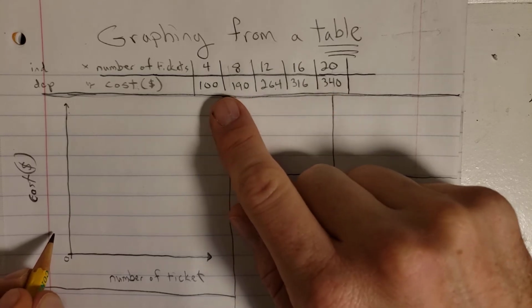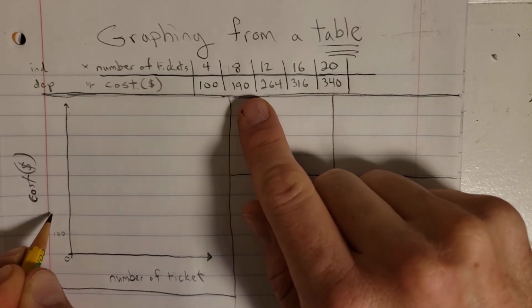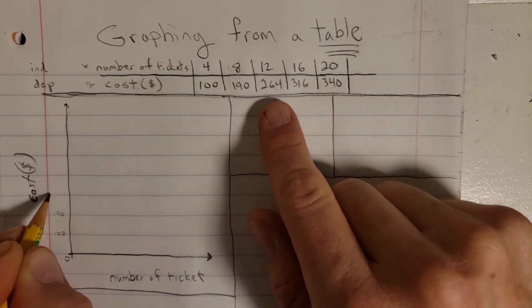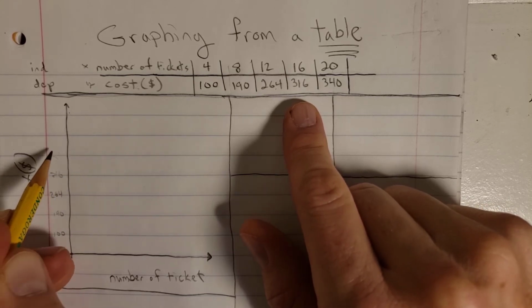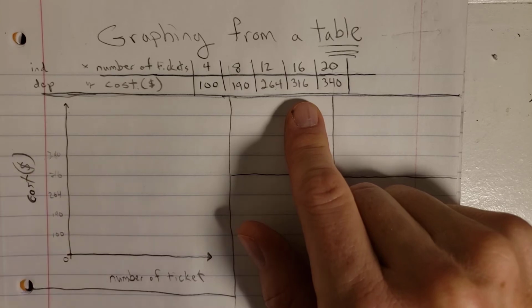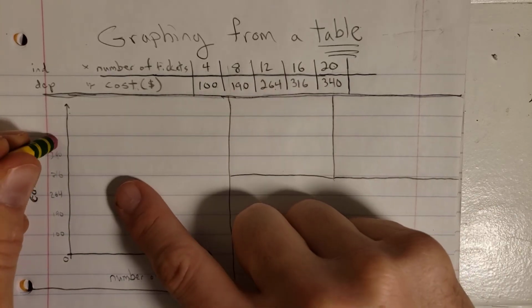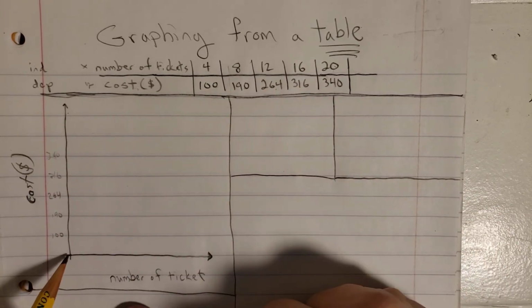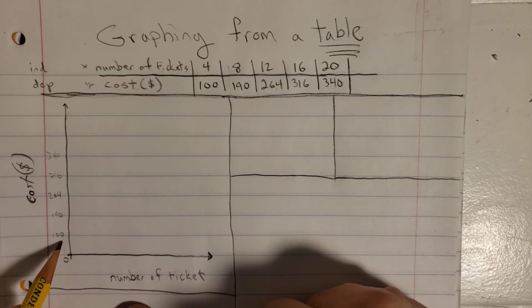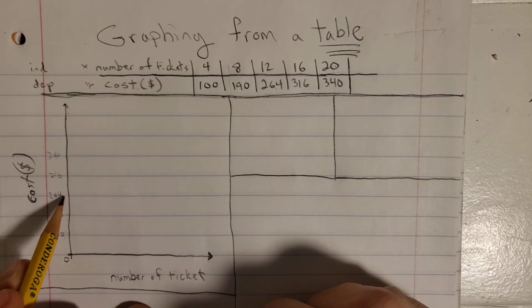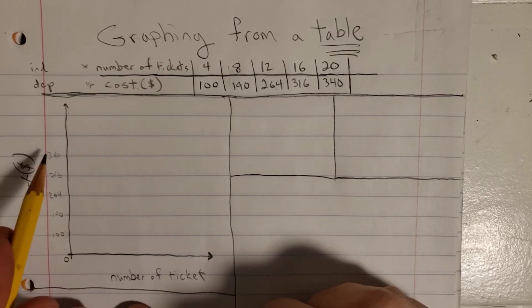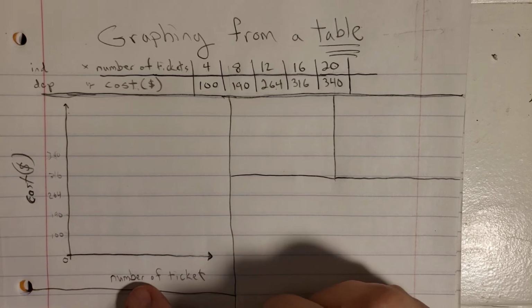A lot of us just put this: 100, 190, 264, 316. You just listed the numbers that were in the table. That's incorrect, because look, the intervals aren't equal. This interval from 0 to 100 is a change of 100. This goes up only 90. This goes up 74. They're all changing, and that's going to distort our graph.